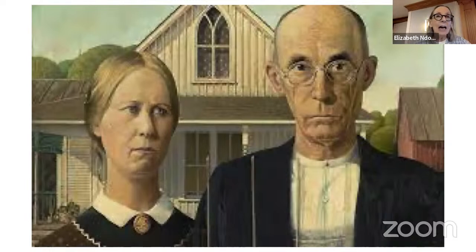Yes, that was the Gothic Revival style, with the pointed windows like Gothic cathedrals. Yeah, the expression on the faces too is very important.